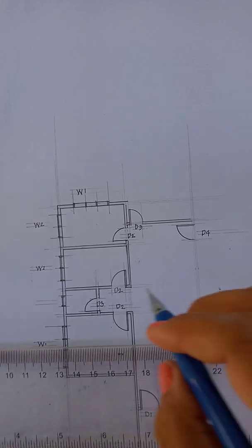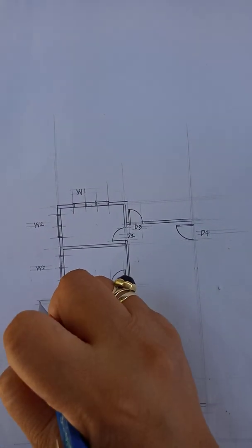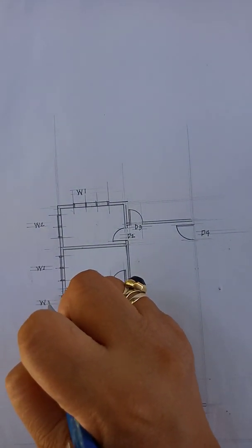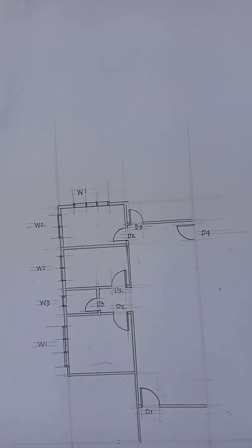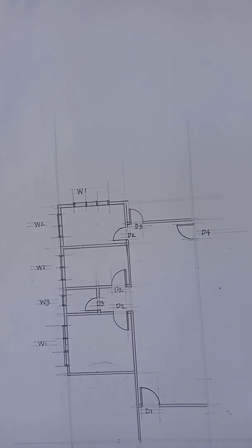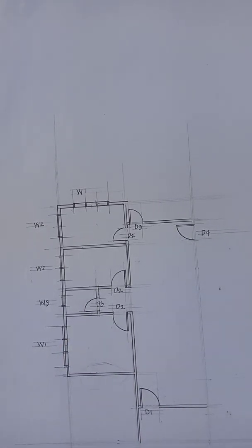If ever you still have a different window design, you can use window 4, window 5, and so on and so forth until such time that you have completed all the presentation.